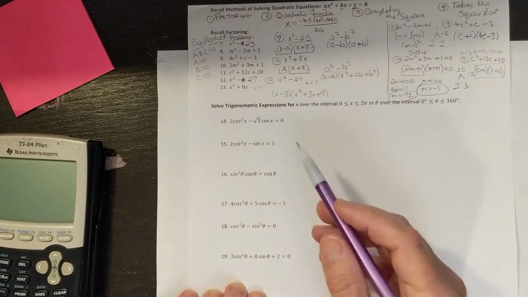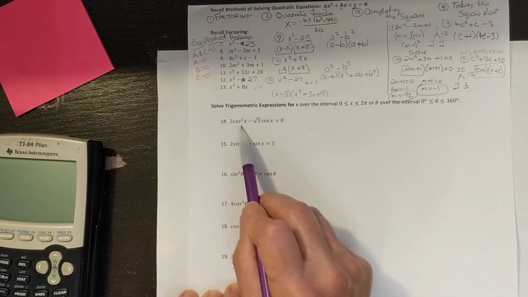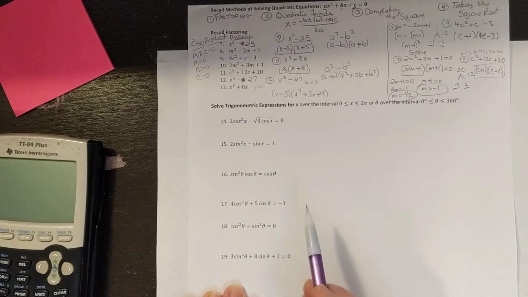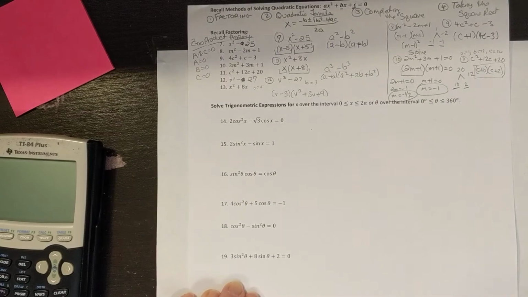Do we have the same trig functions throughout? And we do. You'll notice like in number 16 we have different ones. We'll have to deal with that. But for now they're going easy on us. So this is quadratic in nature.